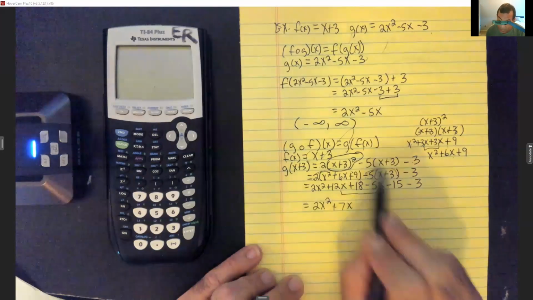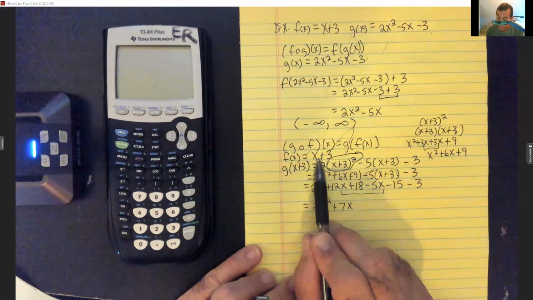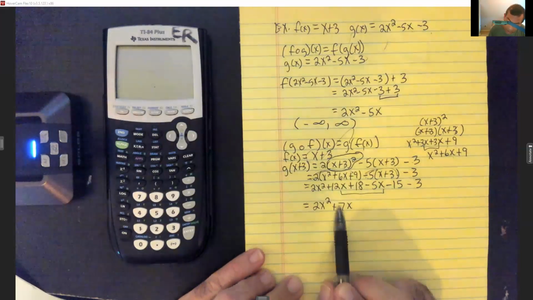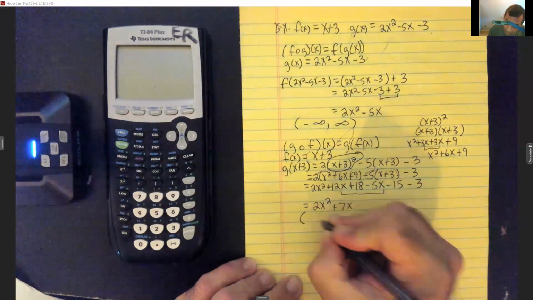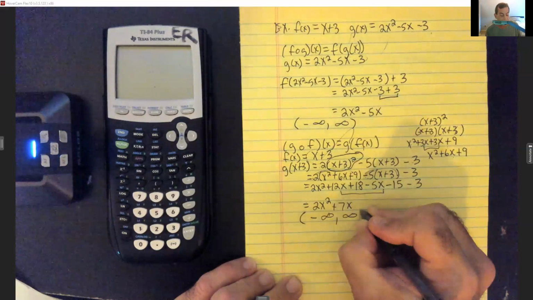So the domain of this, there's no fractions here on the f of x part. When I worked through this, my g of x had no fractions to worry about. So once again, this is good from negative infinity to positive infinity.